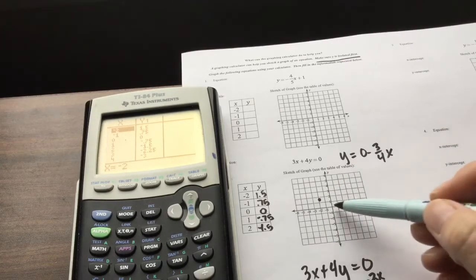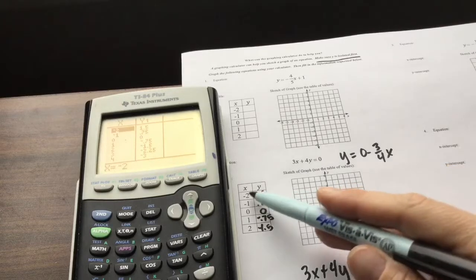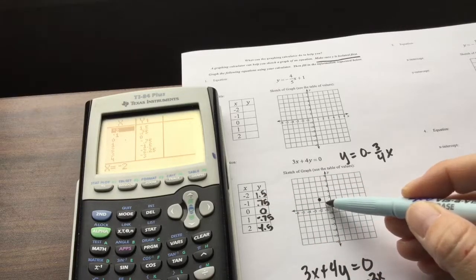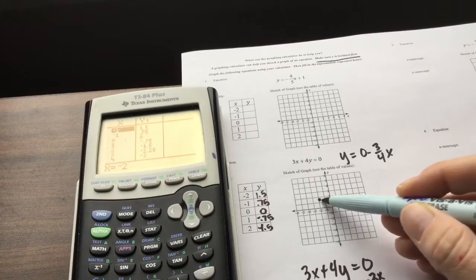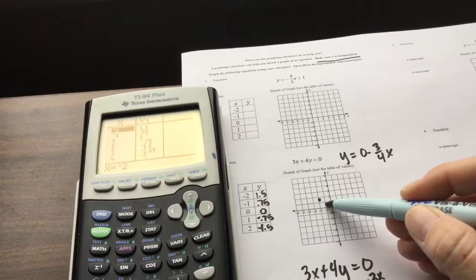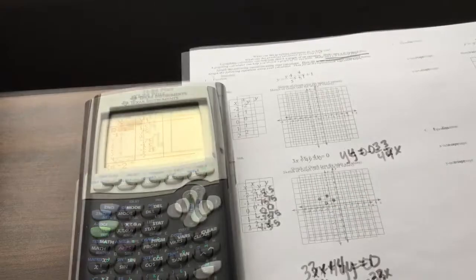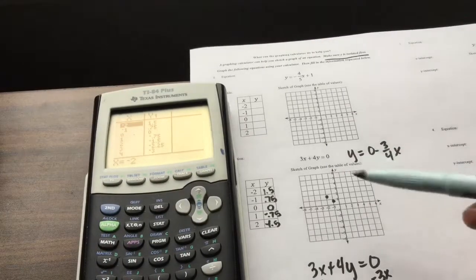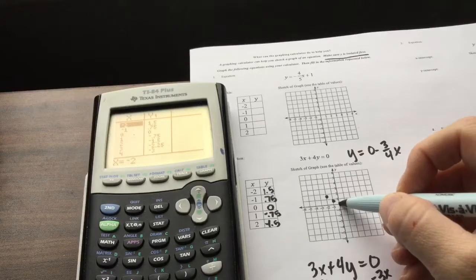And then -1, 0.75, somewhere in between 0 and 1. And I know I'm going to make a straight line because when I looked at my graph, that's what I had. So I know it has to be kind of in a line. So my next point is 0, 0. So that would be here.